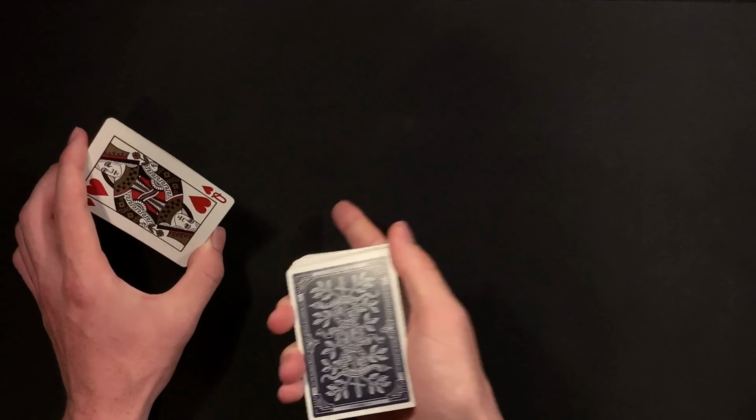It is important that you explain that to your spectator. So you have 12, you're going to 13, 14, just like that. You're only dealing 2 cards. Now, this is what you want to do.